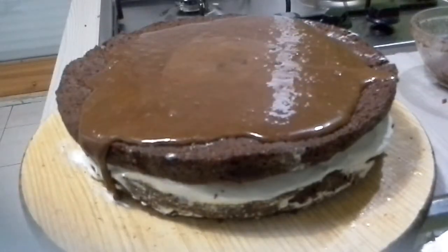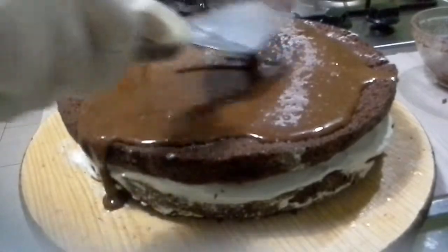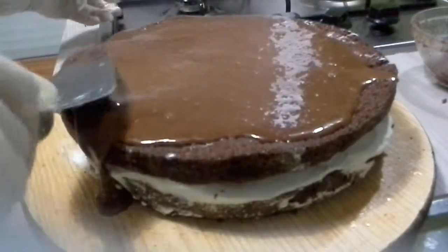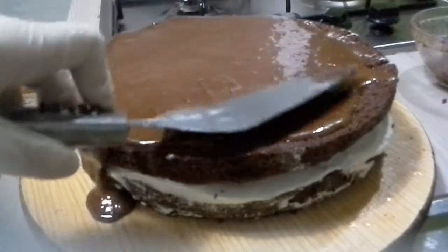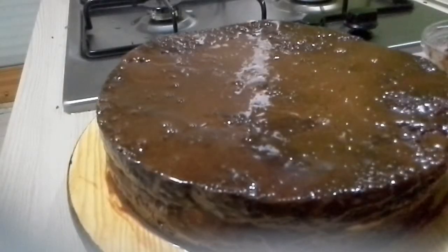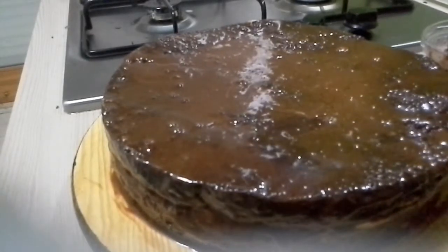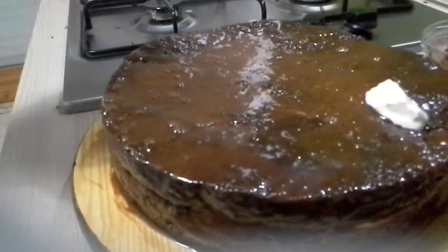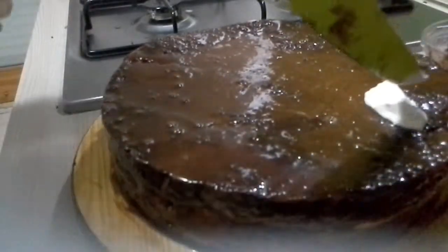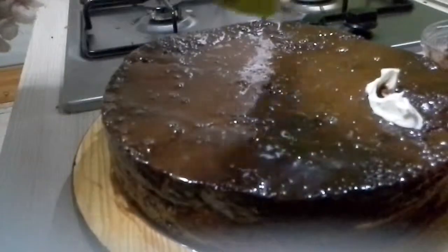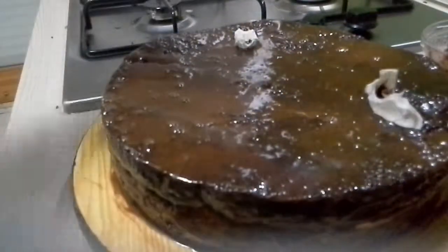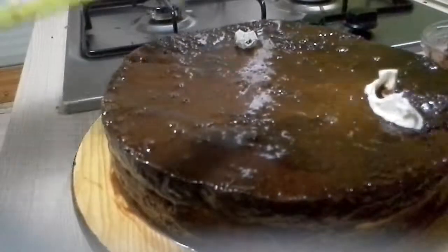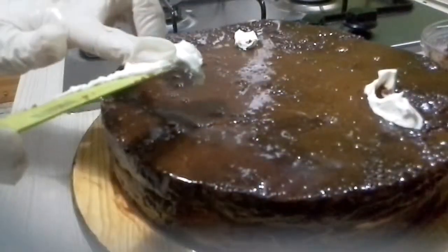Spread it. Spread. Yeah. Now you can see the ganache has been spread everywhere, and so here is our chocolate cake. Now if there is leftover icing, I can add that to some places, just a tiny bit. Tiny bit here, a bit here, just to make a swirly design on it. Or you can just keep it the way it is.